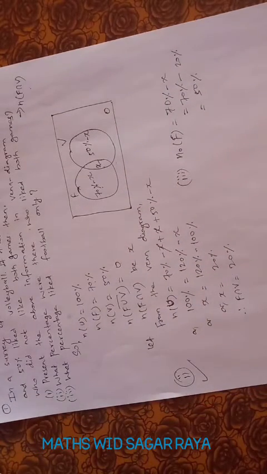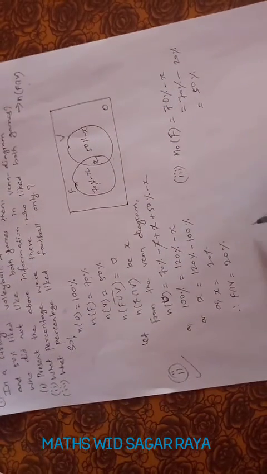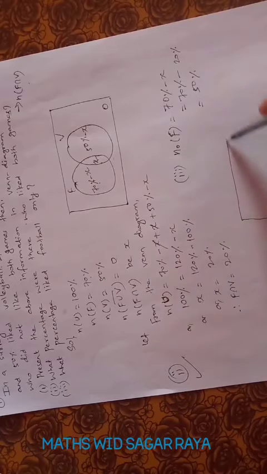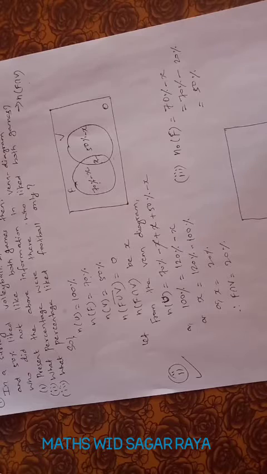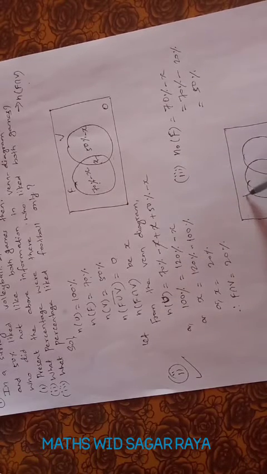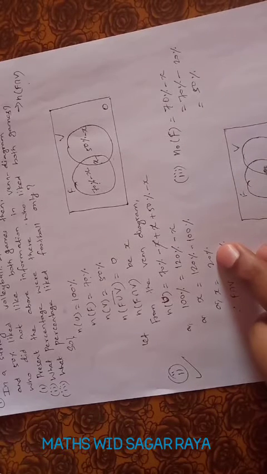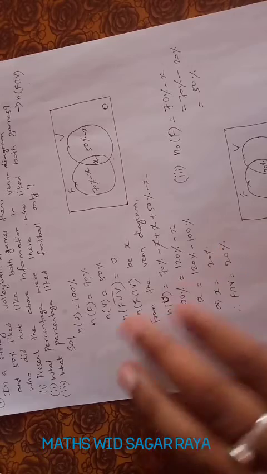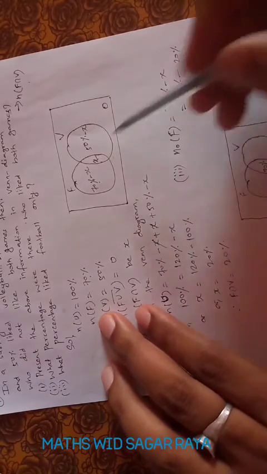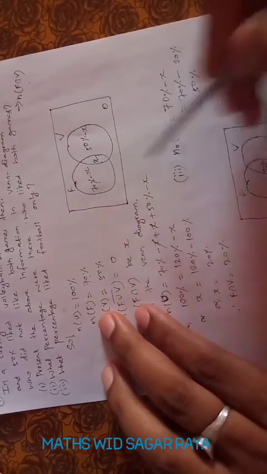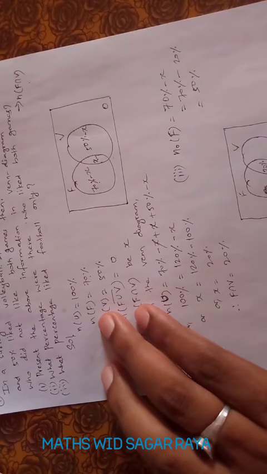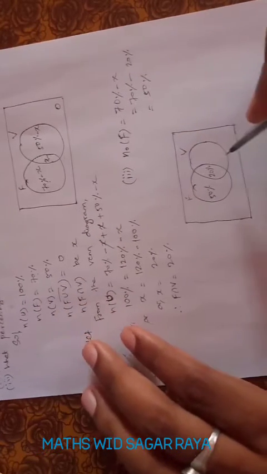50%, so n only f is 50%. And now you can make another diagram to represent this information. This one is football, volleyball. So the intersection part is 20%, so 20% here. And then football is 70%, this whole is 70%, so 70% minus 20% is 50%.